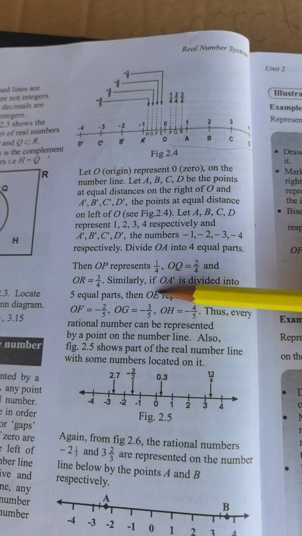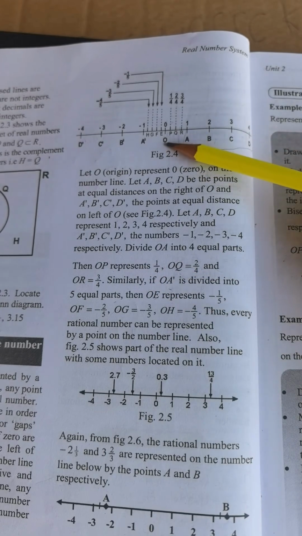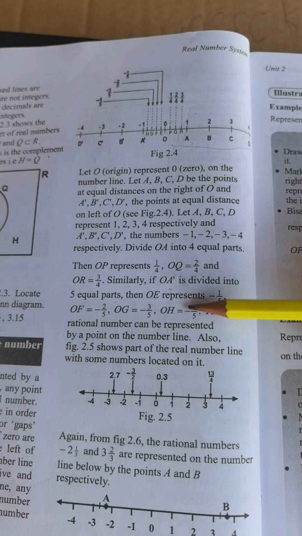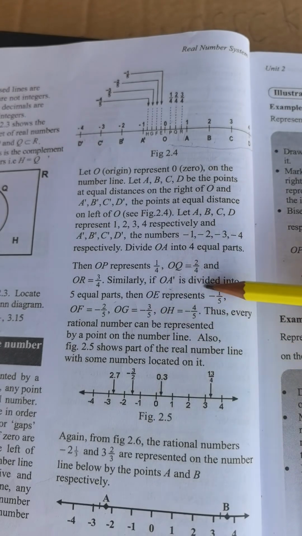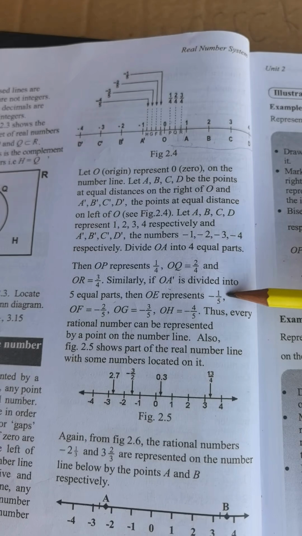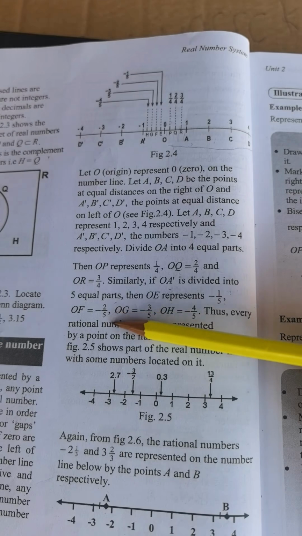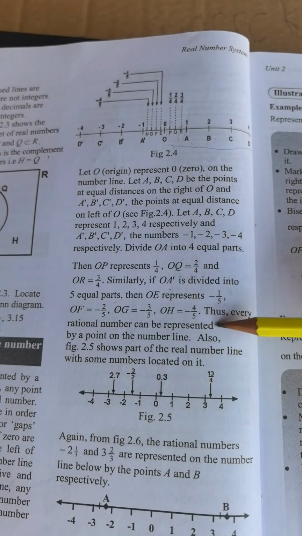So then OE, O, and then E. That is the O, and then E just to the left of it, the immediate portion. And that one will be what? 1 over, where is it? So 1 over 5. But we are to the left of the 0. So negative 1 over 5. In that sequence, negative 2 over 5, negative 3 over 5, negative 4 over 5, and that will be it, right?